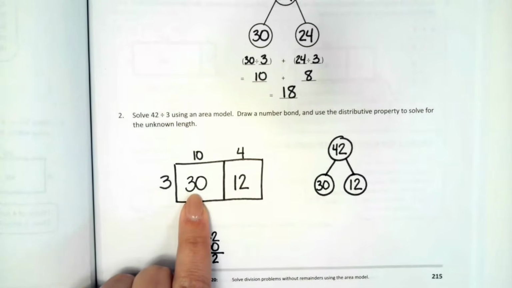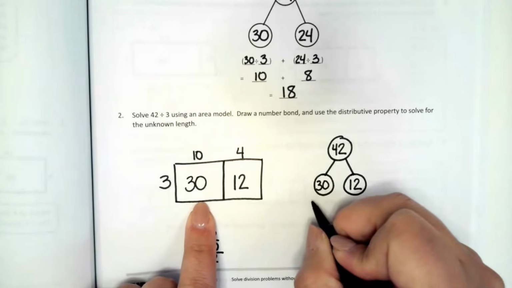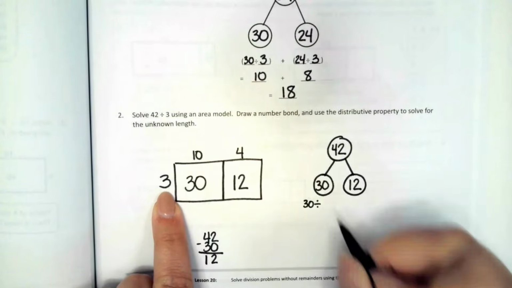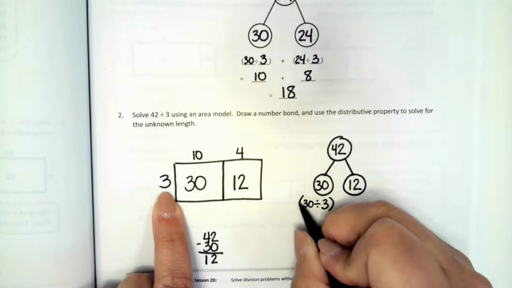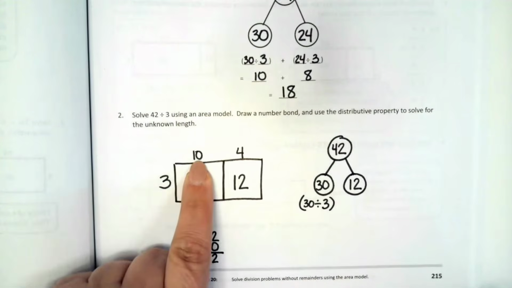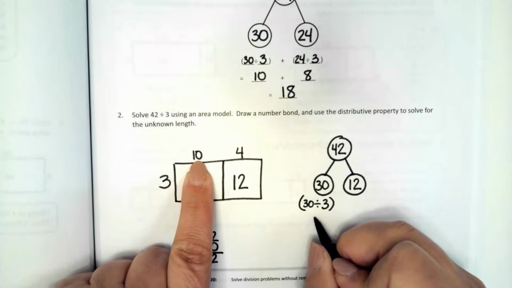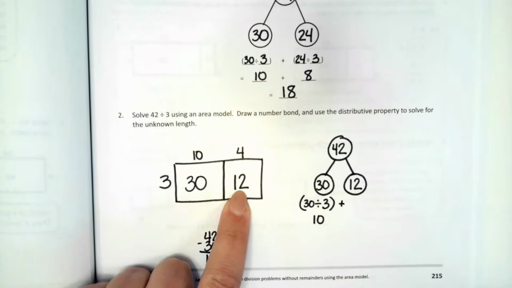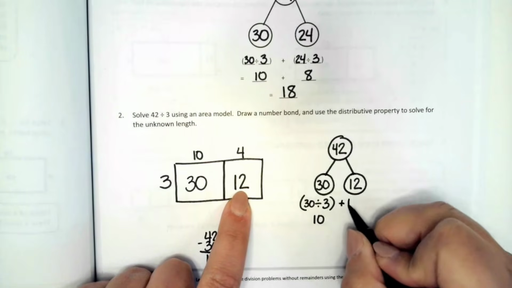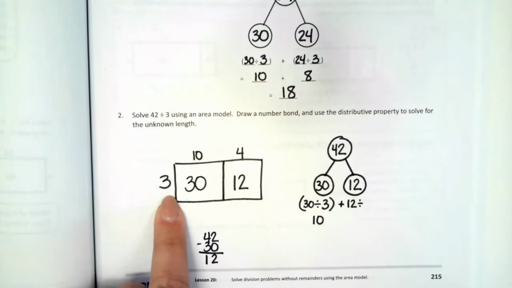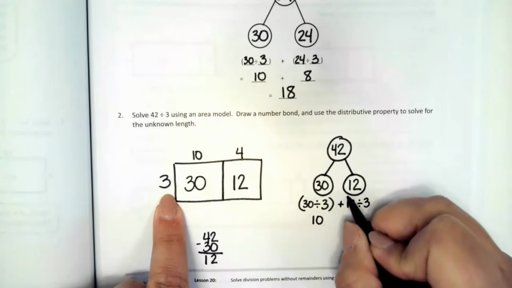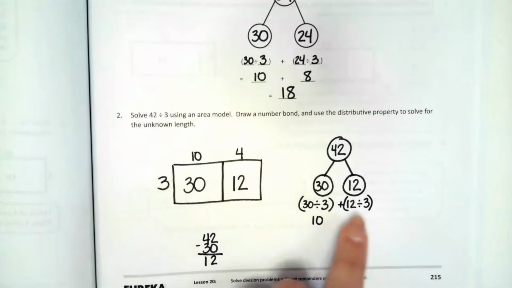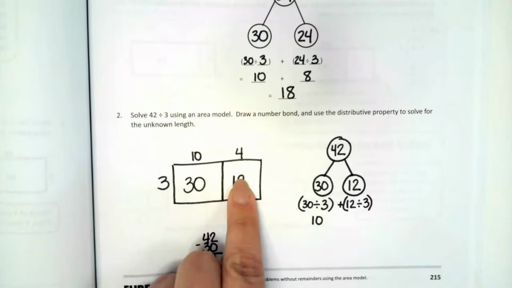Now we show the division. For this part, we're doing 30 divided by, what's the divisor? 3. And what is 30 divided by 3? It equals 10. That can go right here underneath. Okay, now let's look at the second part. We're doing 12 divided by, what's the divisor? 3. We put this in parentheses to show 30 divided by 3 goes together for this part, and 12 divided by 3 goes together for this part.